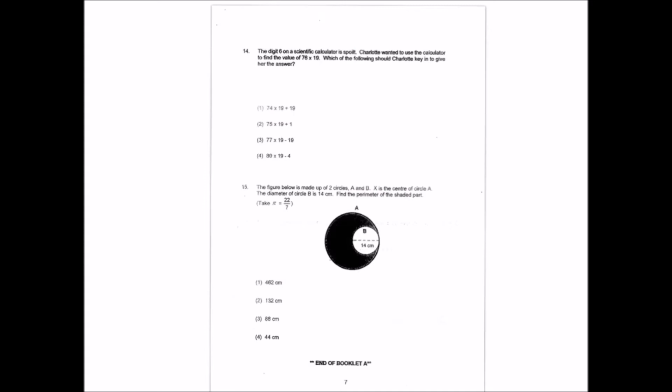Okay, moving on. Question 14. The digit 6 on the scientific calculator is spoiled. Charlotte wanted to use the calculator to find the value of 76 times 19. Which of the following should Charlotte key in to give her the answer? So this question asks you which of these 4 options is equal to 76 times 19.